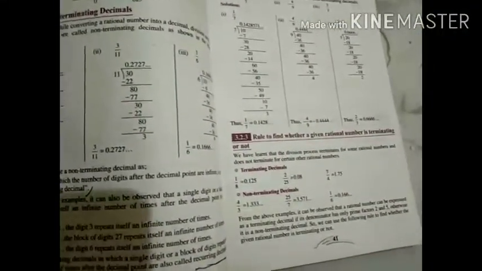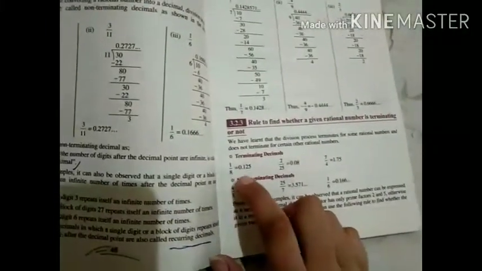Okay, here is the rule for how to identify a terminating decimal. The simple rule is that firstly you have to convert the fraction into its lowest term. After this, you will check the denominator of each value. If all the prime factors of the denominator are 2s or 5s or both, but nothing else other than 2 or 5, then it is called a terminating decimal, and otherwise it is non-terminating.